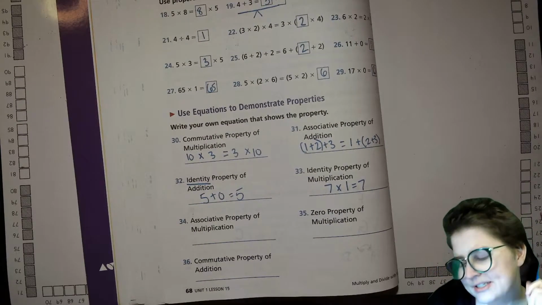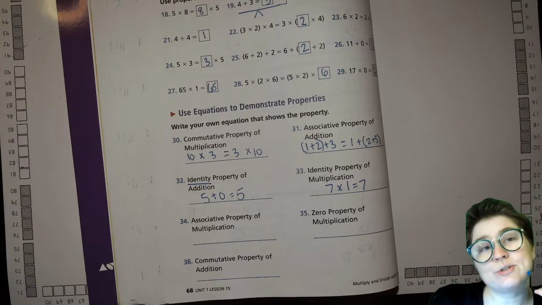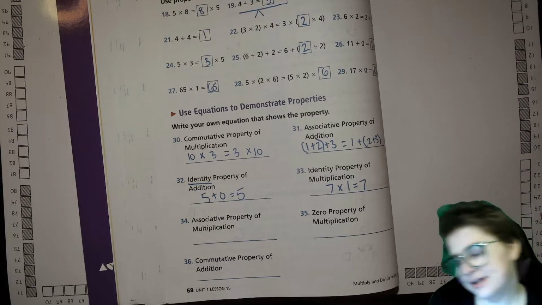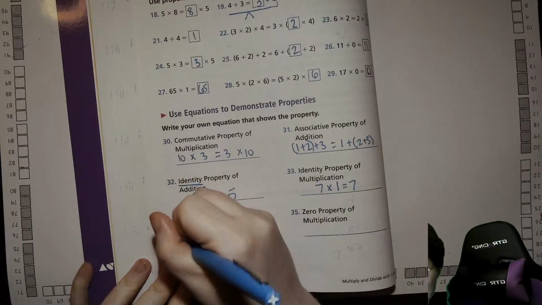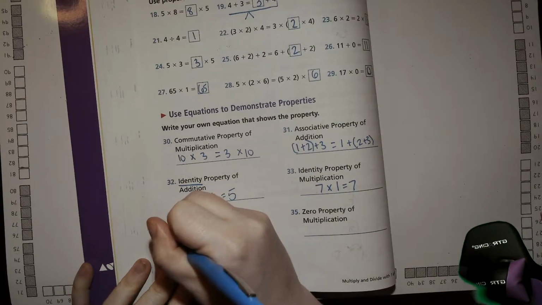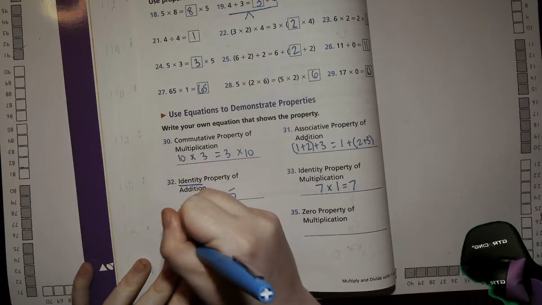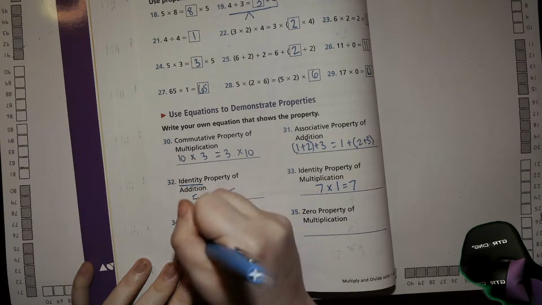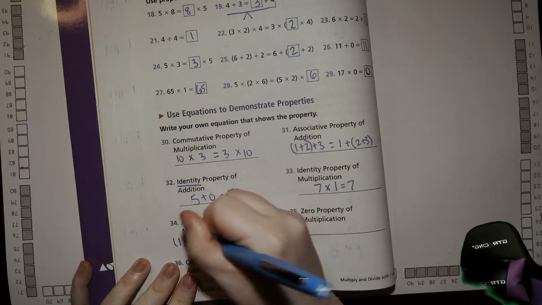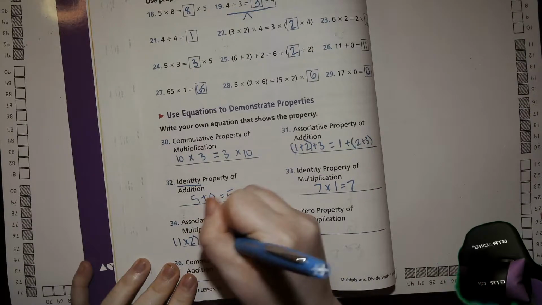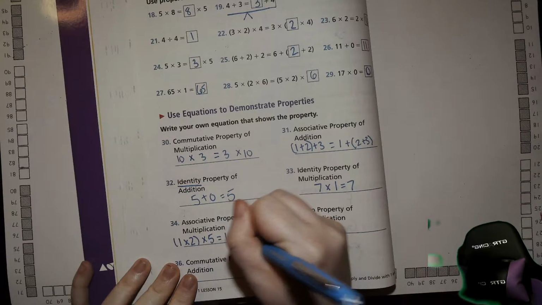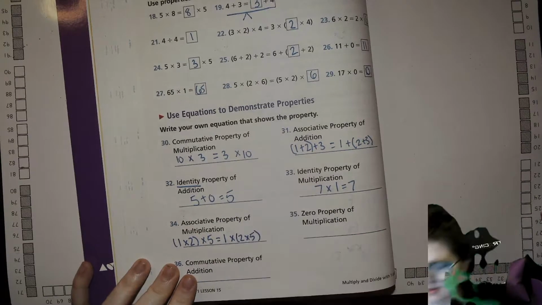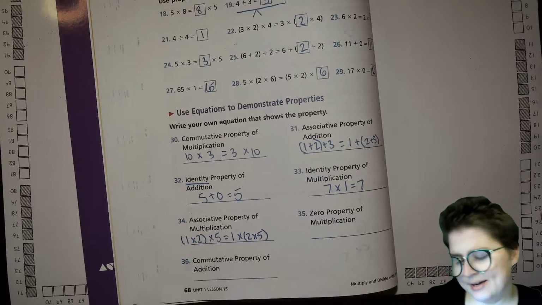The associative property of multiplication, remember, associating is like grouping. So this is saying that it doesn't matter how you group things that you're multiplying, it'll be fine. So we'll do 1 times 2, close the parentheses, times 5 equals 1 times 2 times 5. Okay?